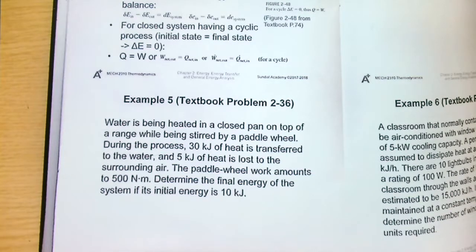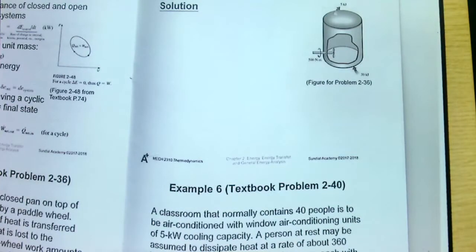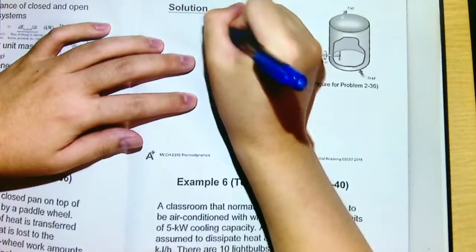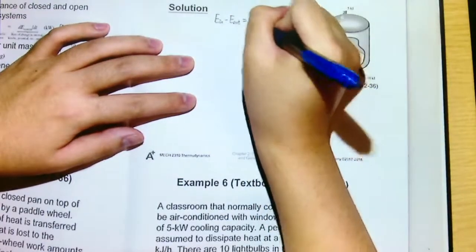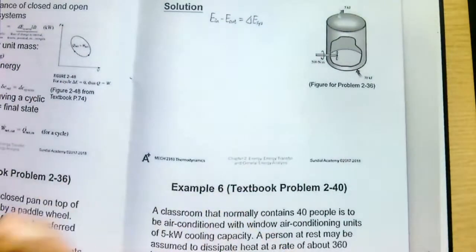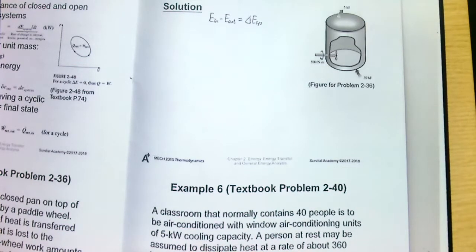So actually we have all of the terms that are necessary for our calculation. Let's see the solution. I expect that you have tried this by yourself. So let's write down the energy balance equation: E in minus E out equals delta E of the system. If some energy gets in and some energy gets out, then the total change should be equal to the change of the energy inside the system.